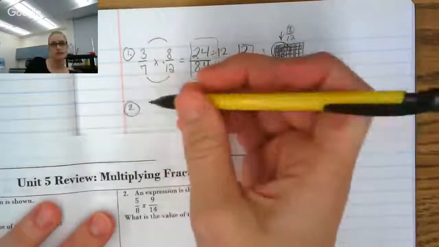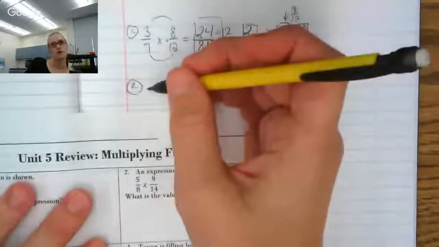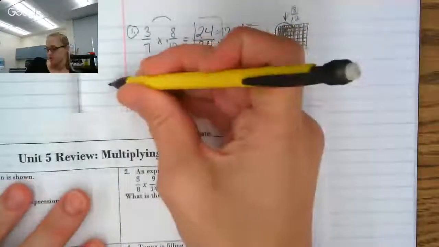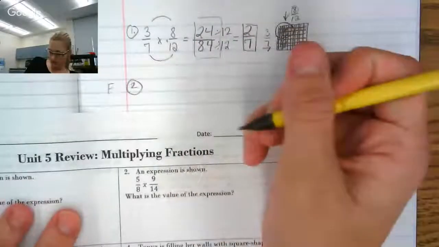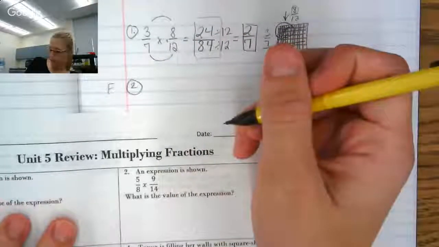If you're collecting letters, right now you can write the letter F. That's going to be your first letter for this video. And again, collecting those letters and submitting them for a prize.